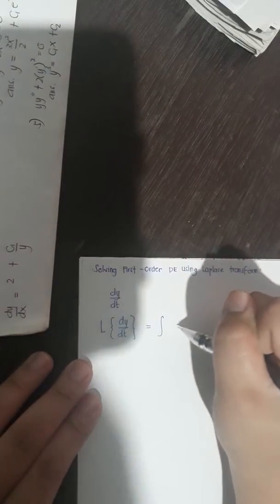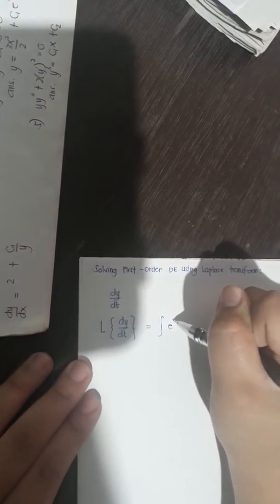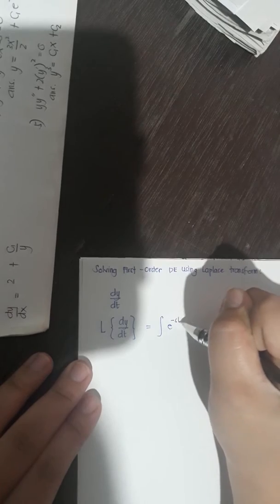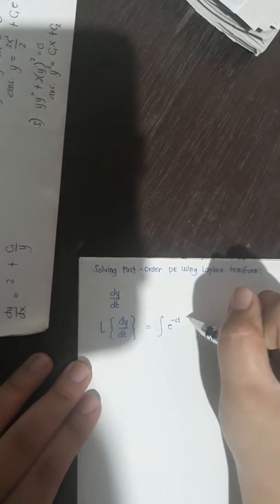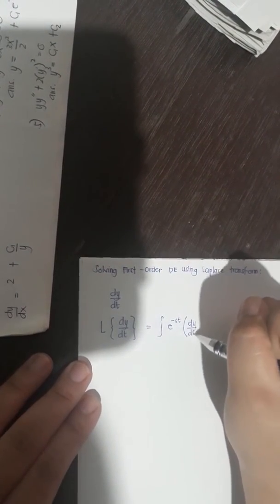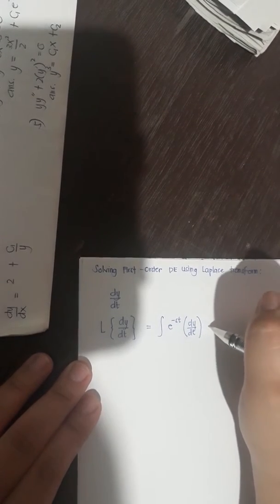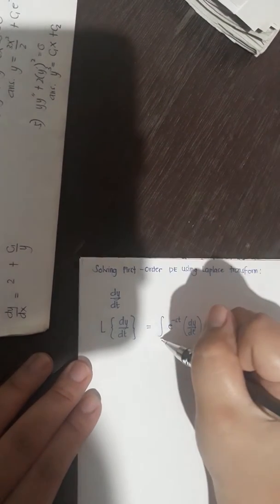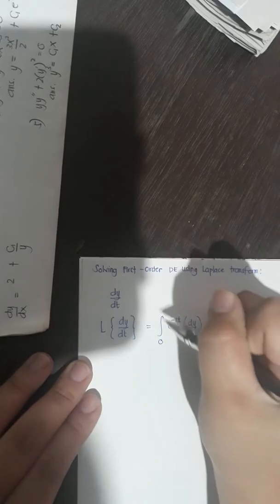transform, wherein the integral of e raised to negative st times dy over dt times dt, from the limits 0 to infinity.